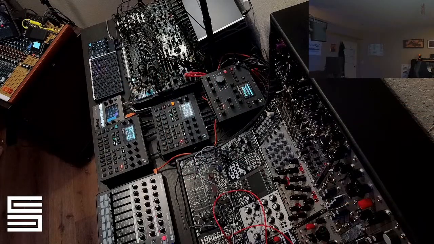So what interface do I use? I actually have two interfaces in my studio. If we go back to this view, you can see both of them.